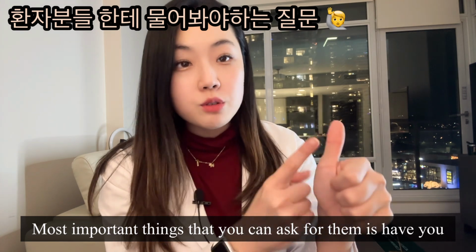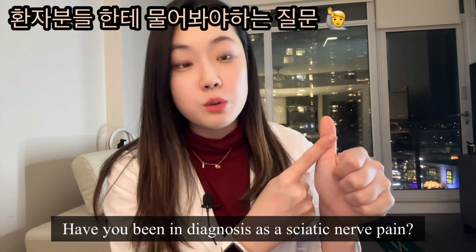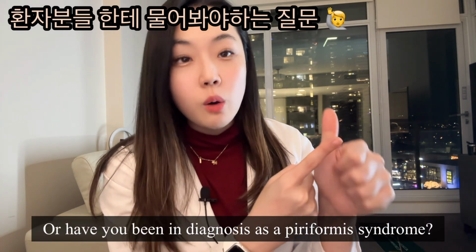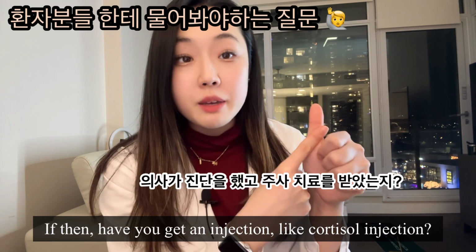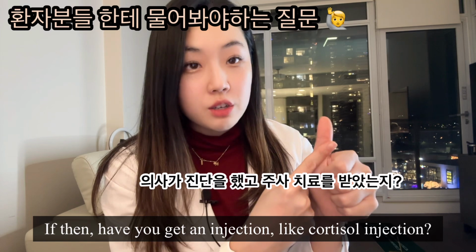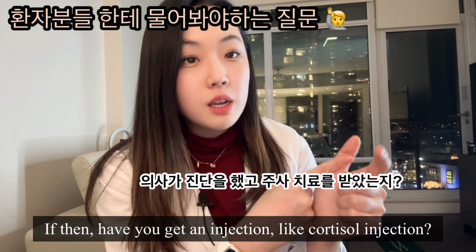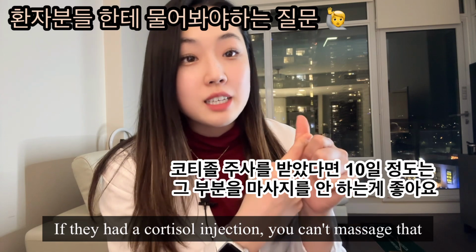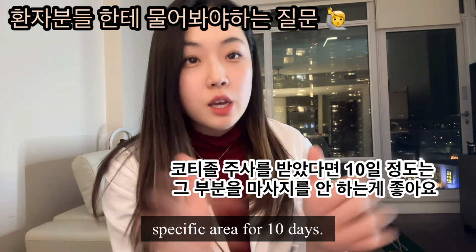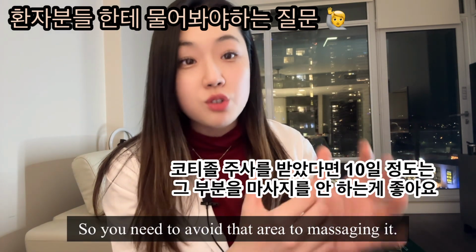So when this patient walks to you, the most important thing you can ask them is, have you seen a doctor? Have you been diagnosed with sciatic nerve pain? Or have you been diagnosed with Piriformis syndrome? If so, have you gotten an injection, like a cortisone injection? If they had a cortisone injection, you can't massage that specific area for 10 days. So you need to avoid massaging that area.